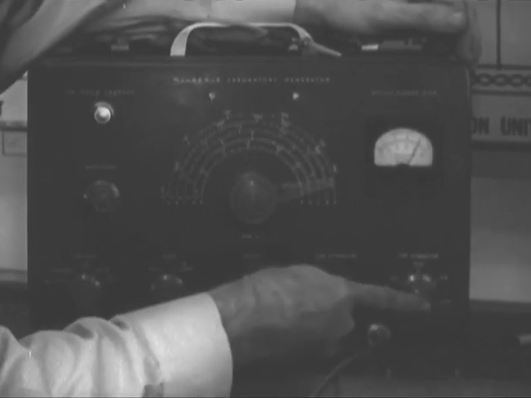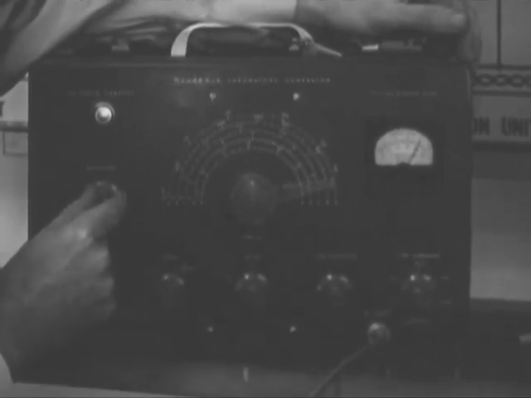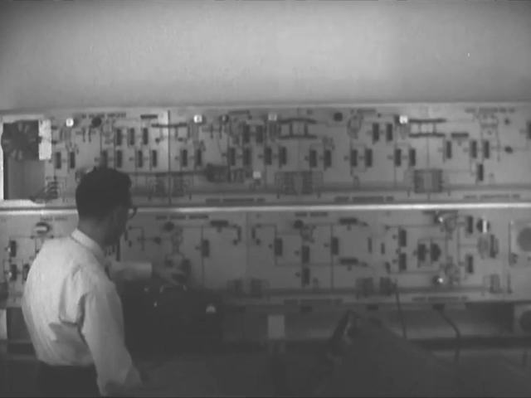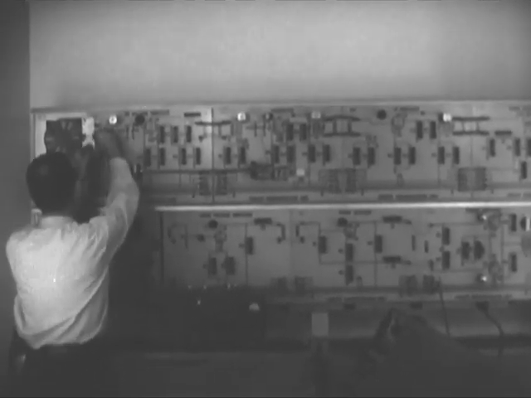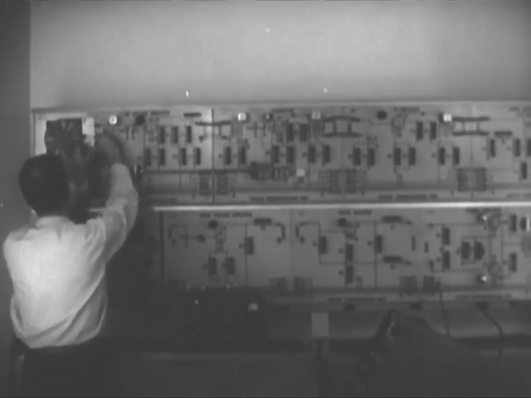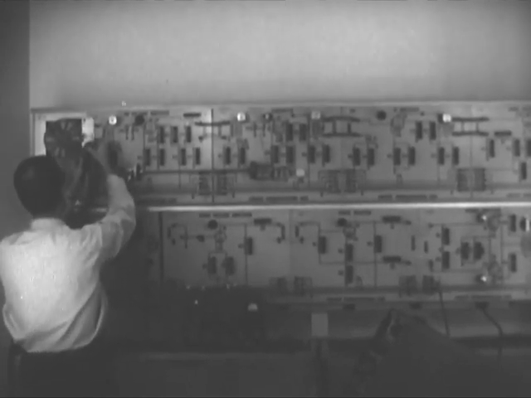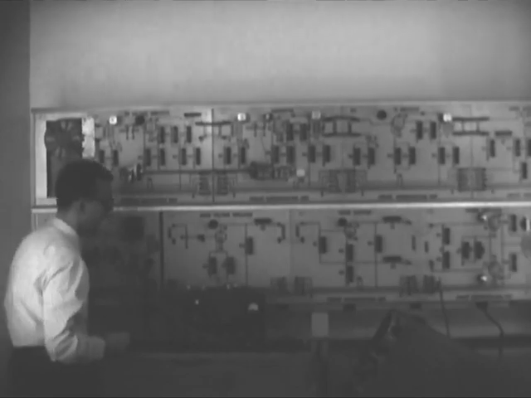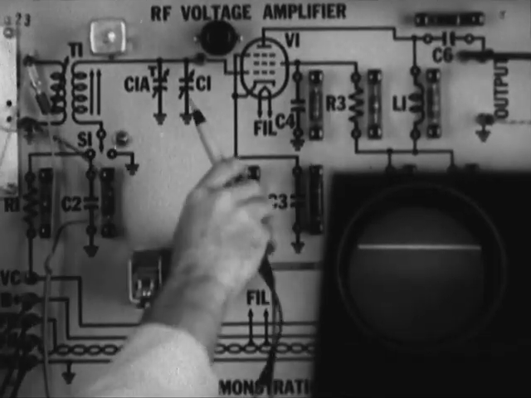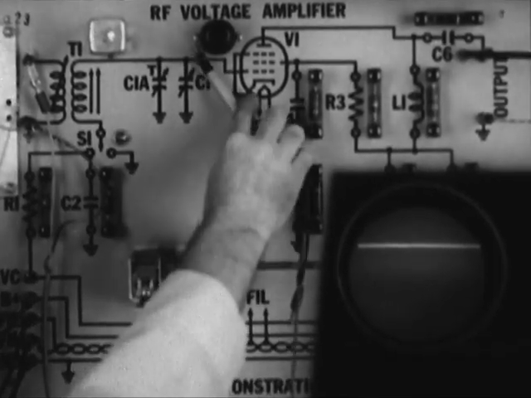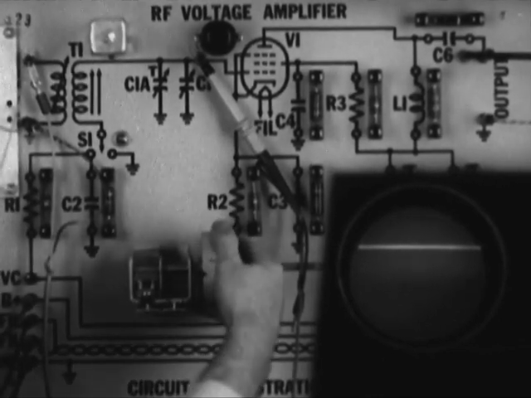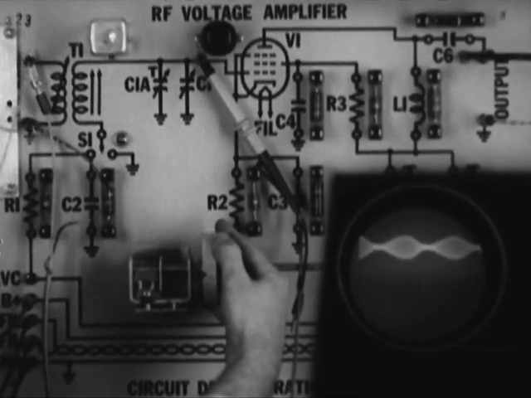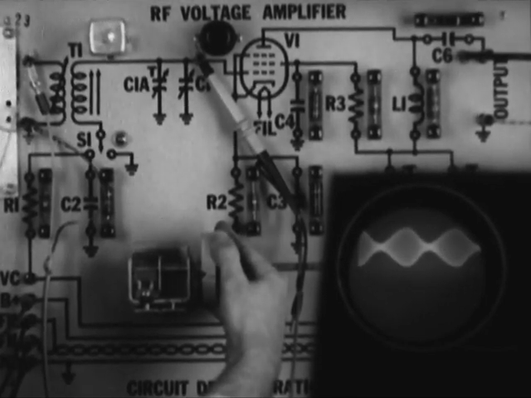These other controls permit adjustment of carrier amplitude and percentage of modulation. Now we connect the generator to the antenna terminals of the receiver and the oscilloscope to the control grid of the RF amplifier. Adjusting the tuning capacitor to resonance at the carrier frequency gives us maximum signal amplitude at the grid of the tube.